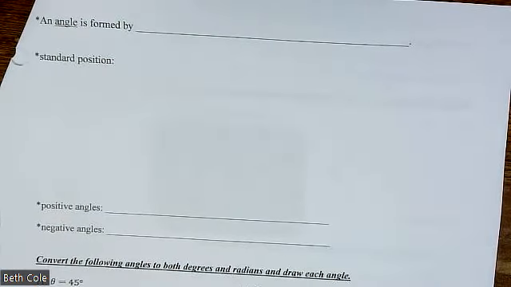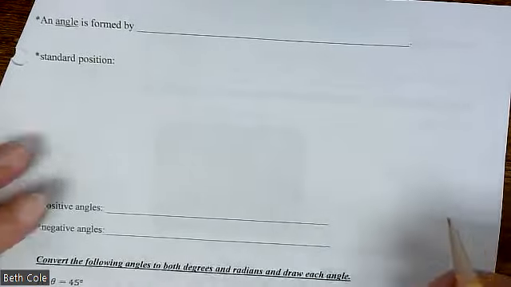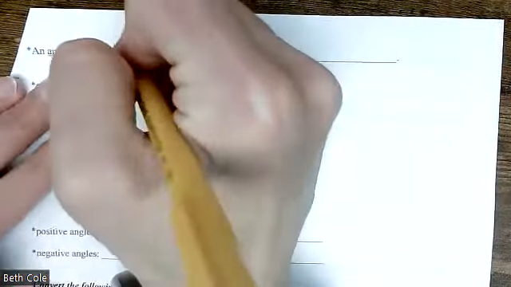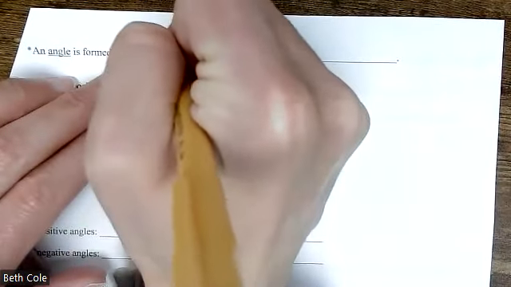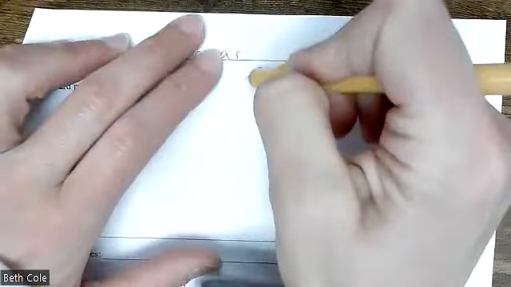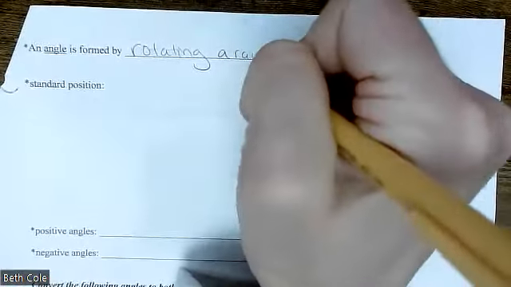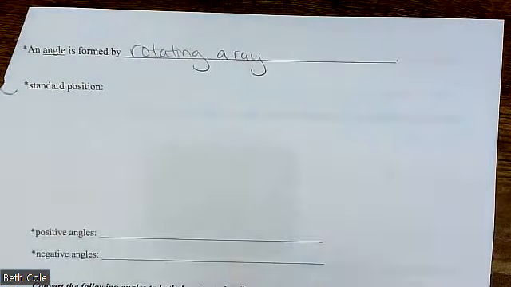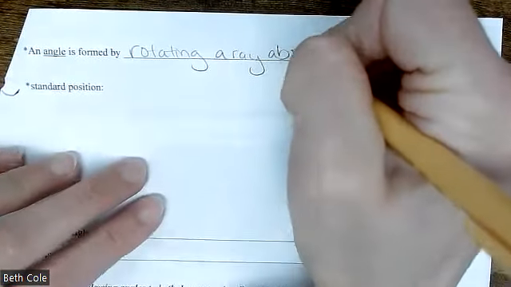All right, so I know you thought you knew what an angle was, but we're going to go ahead and make it the pre-calculus version of what an angle is. An angle is formed by rotation. So it's formed by rotating a ray about its vertex.